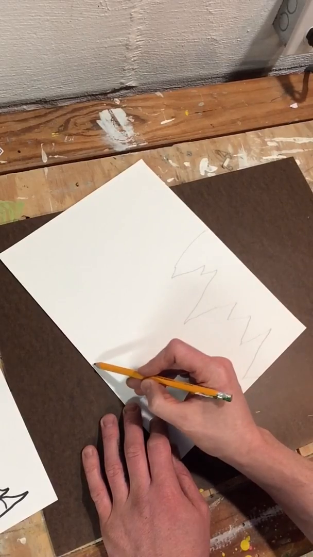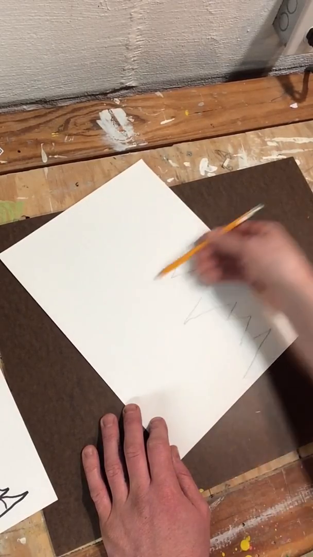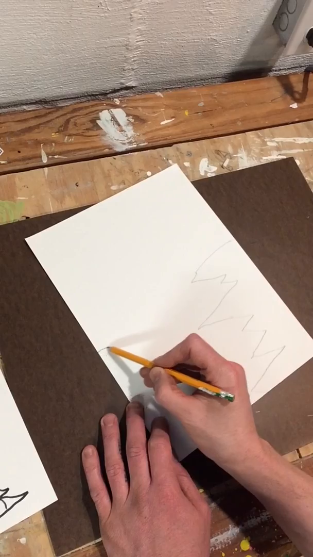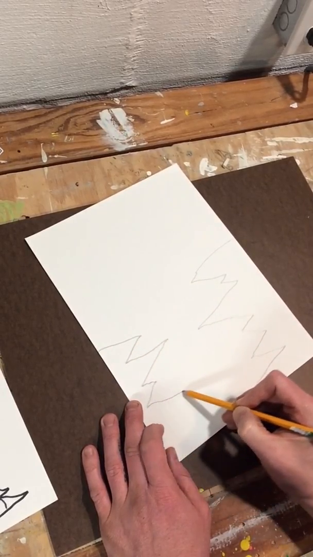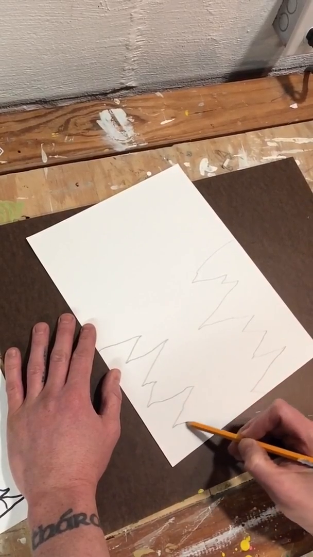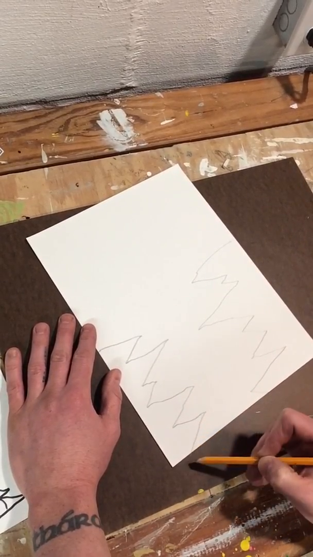Then I'm going to make my other side the same way, but again, I might not make it the same height. I might start a little bit lower. Have my points, some long ones, some short ones. Again, come with my point and back here.